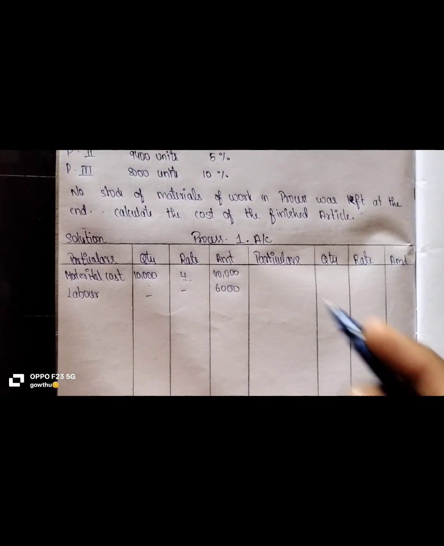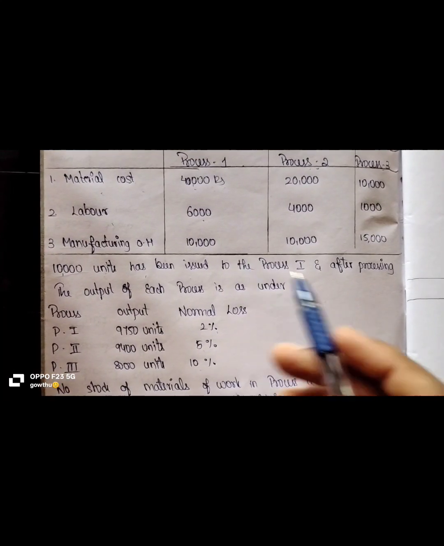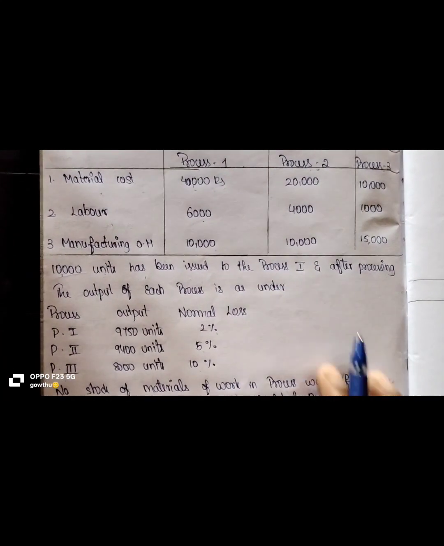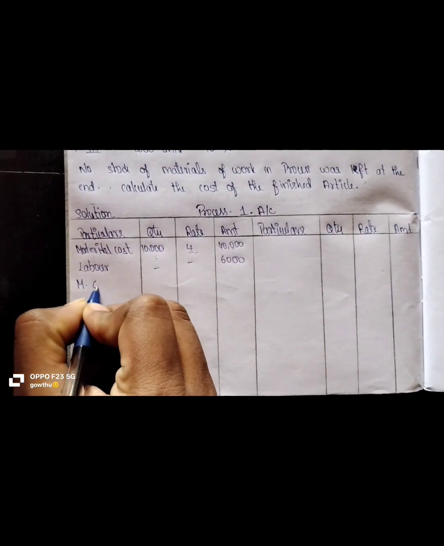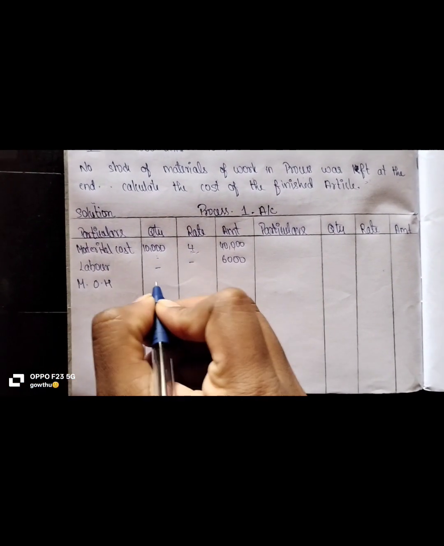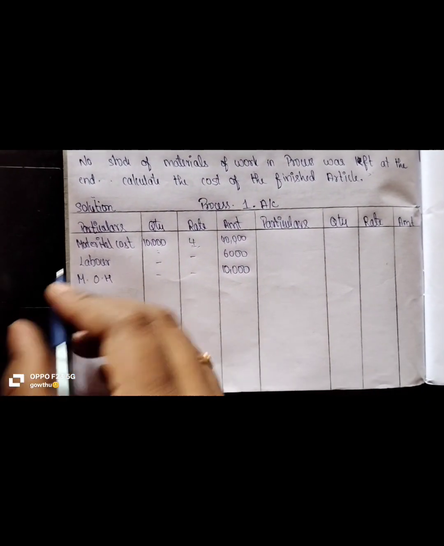Directly we have to take it, there are no adjustments in this problem. Next, we have manufacturing overhead of 10,000. So we will write here manufacturing overhead, that is 10,000. On the debit side we will get only this much.